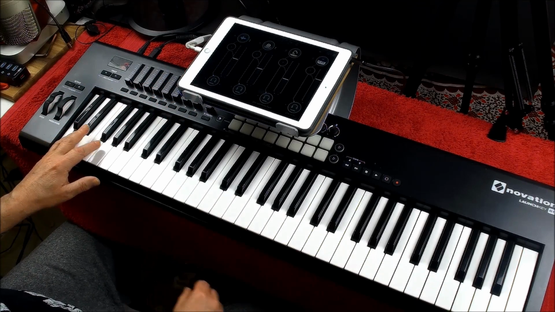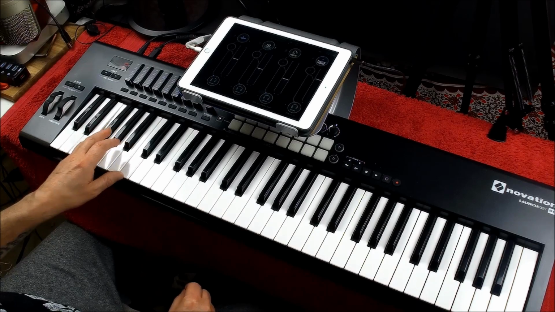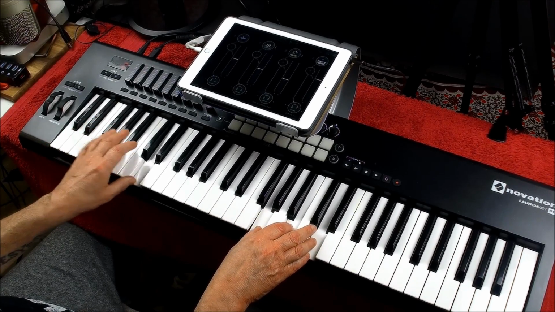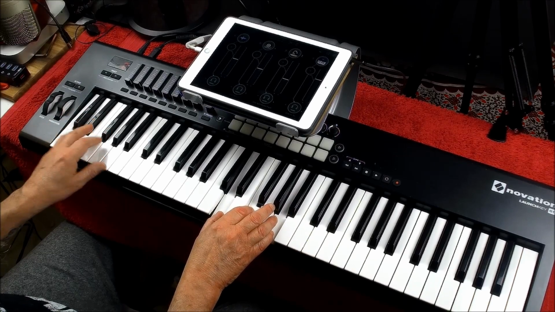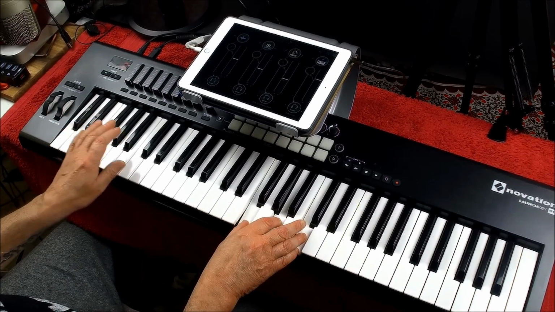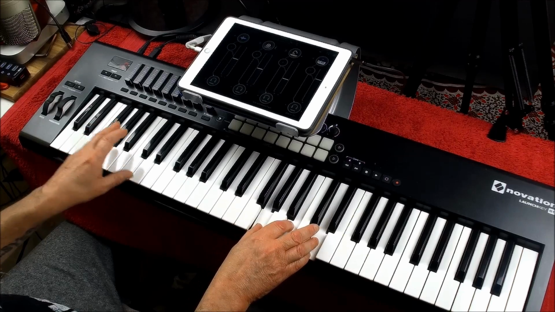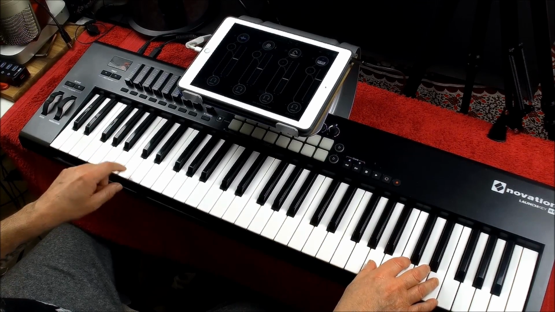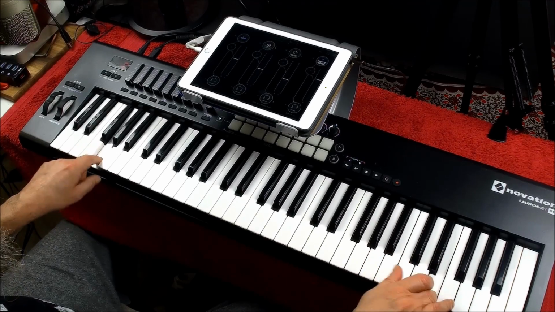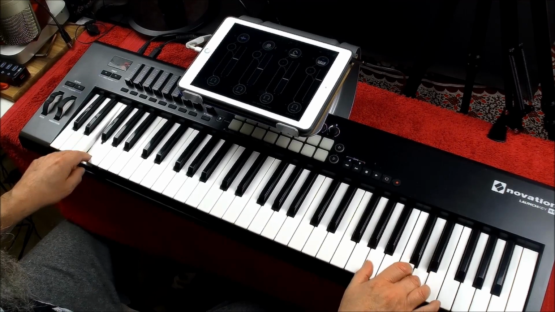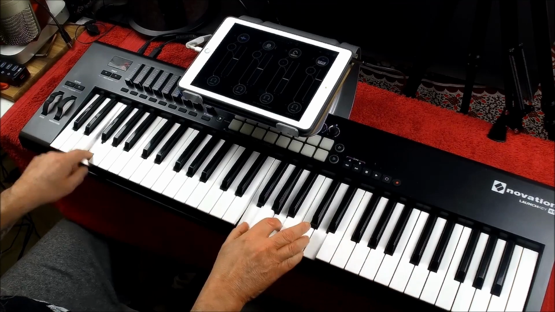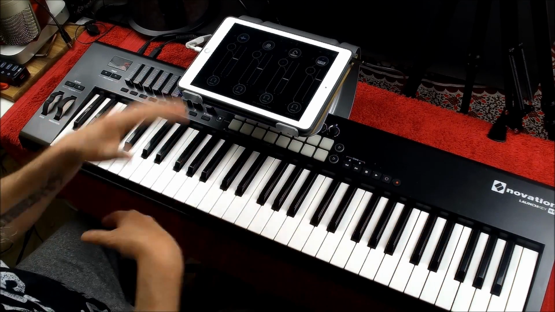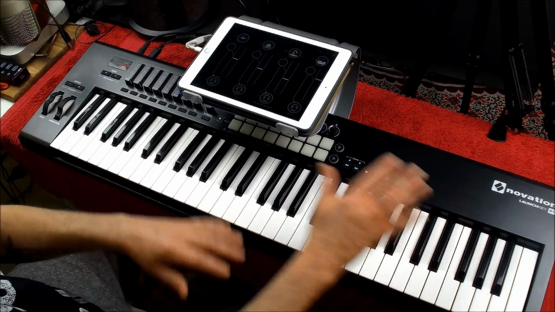And then we have our... So you could set this up, record your bits and pieces, overdub your things.